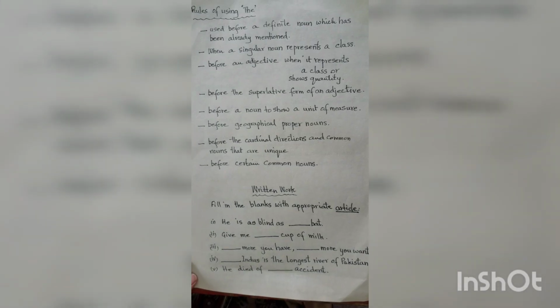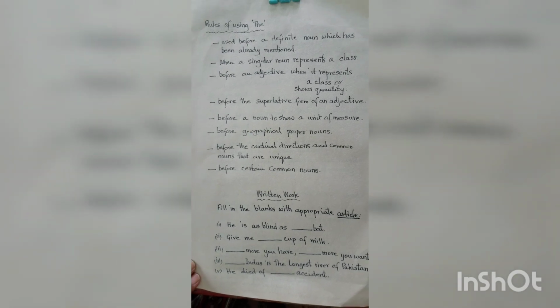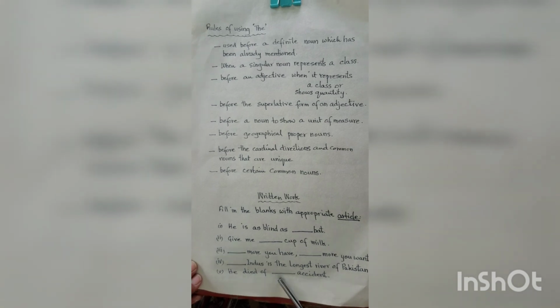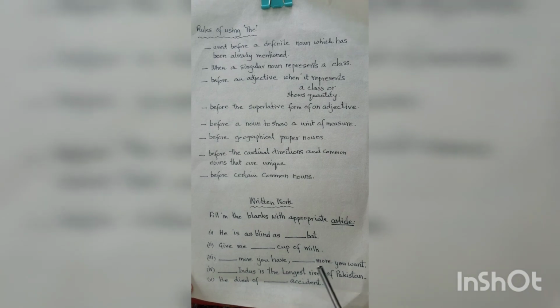Children, now that you have understood the articles very well, I am giving you written work which you have to complete. Remember the rules and then fill in the blanks with the appropriate article.